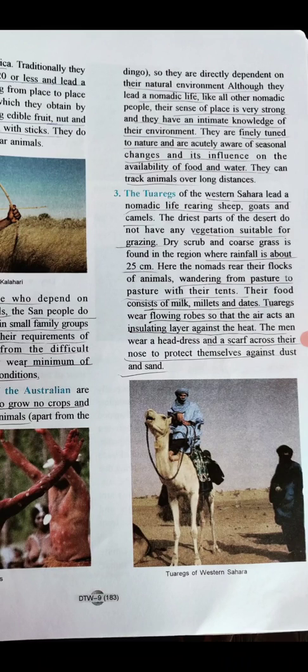Then the Tuaregs. Tuaregs live in the Western Sahara Desert. They lead a nomadic life, rearing sheep, goats and camels. Basically they are animal herders, okay. The driest part of the desert does not have any vegetation suitable for grazing. Obviously it's a desert, and the dry part may not have sufficient vegetation for grazing animals. So they move to parts where there is some rainfall, about 25 centimeters, where they can find some pastures. Pastures means grassland. They can find coarse grass there.